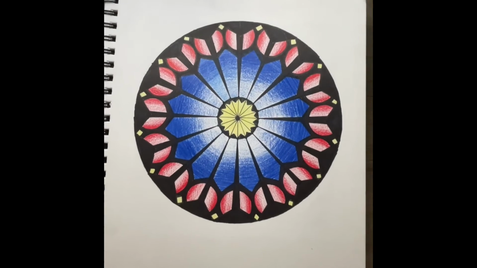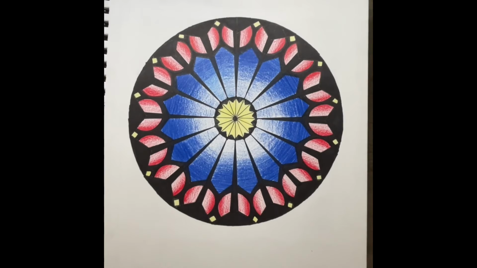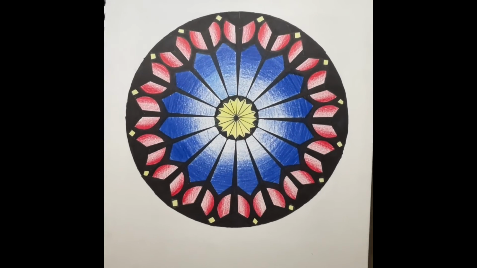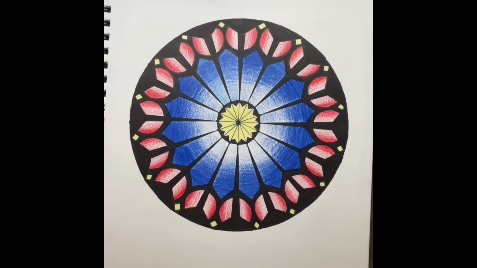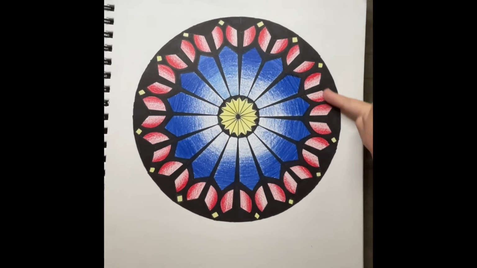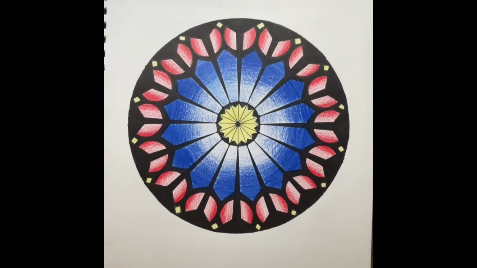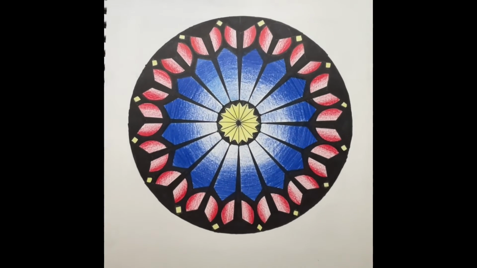I didn't really have a reasoning for the layout I chose. I just went with what I liked the best. I tried a couple of examples, and I think this one was the one that I liked the most. I especially like this outside part because it reminds me of tulips. So it goes with the flowers because it is a rose window. So I just thought that was kind of cool.